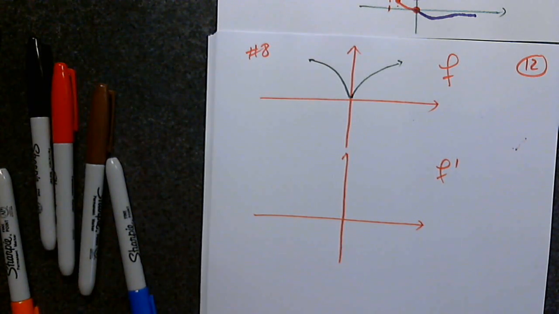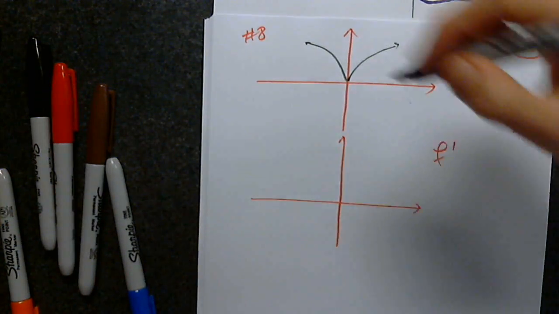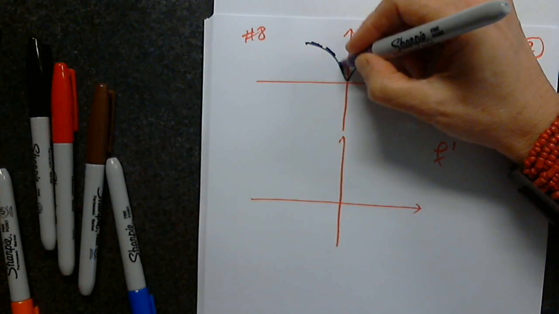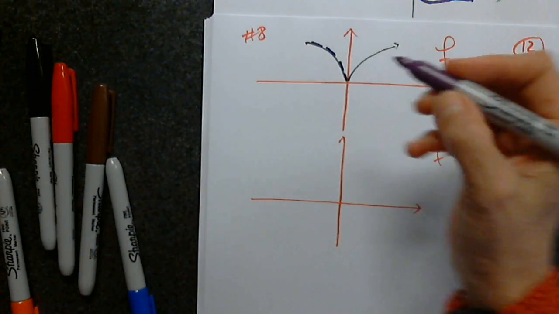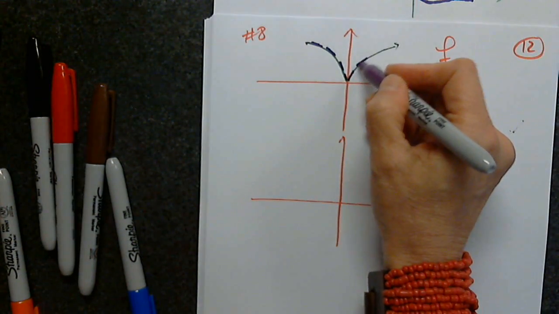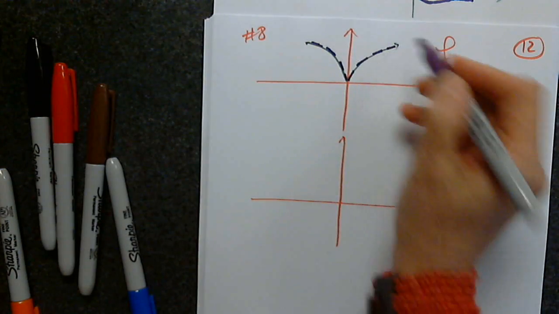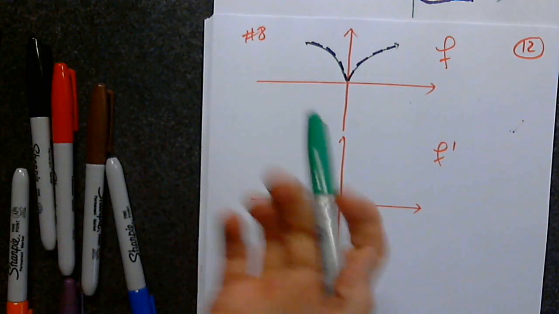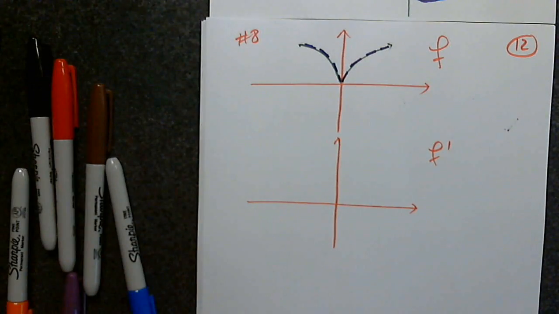f prime. Okay, so I draw some tangents, and I try to estimate. Of course, especially on my scratch paper here, it's very difficult. I'm going to come up with some numbers.